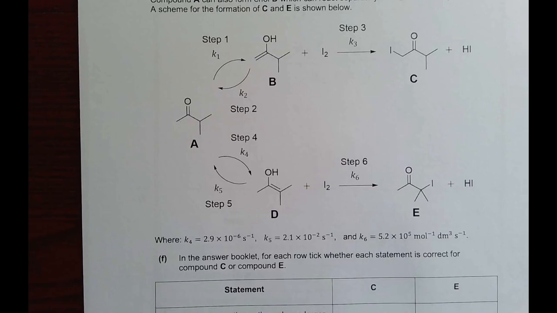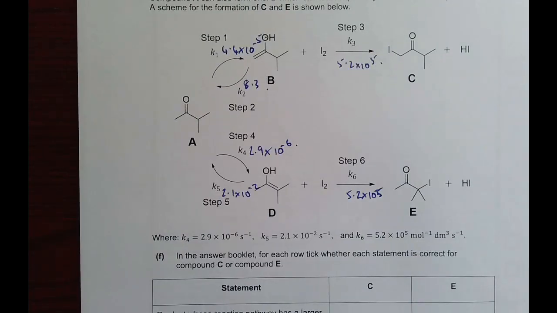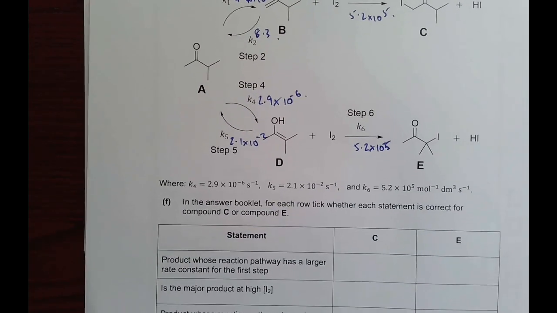What I'm going to do is write in all of the rate constant values, because at the moment I've got lots of different information. I know I've got values for K1, K2, K3, K4, K5, K6, but I'd like to have it all on the diagram itself. So I'm just going to write those in. So there are the values, and now we're ready to go on and answer question F.